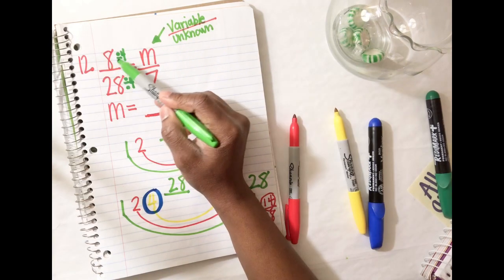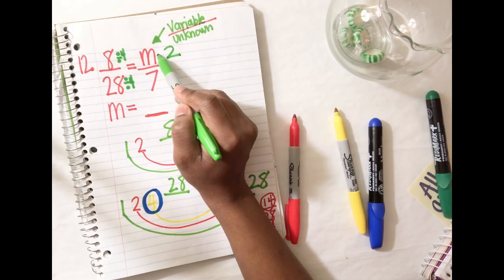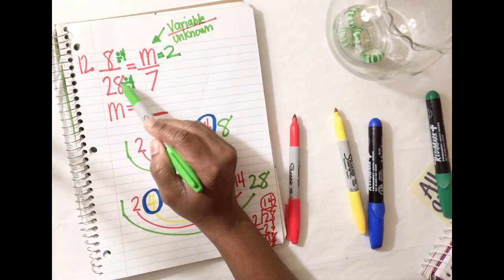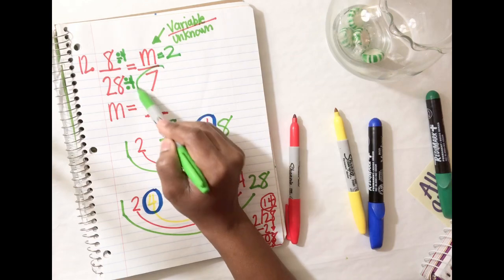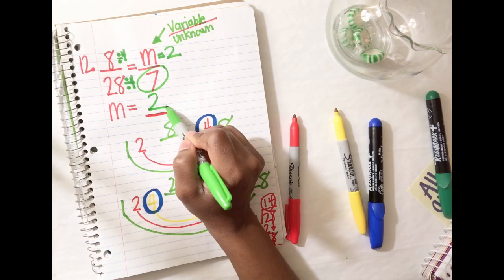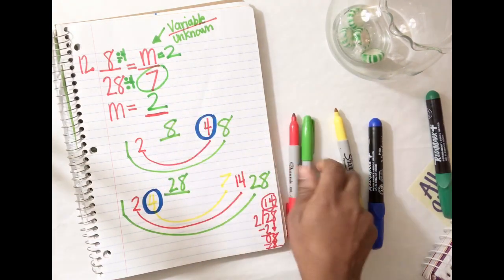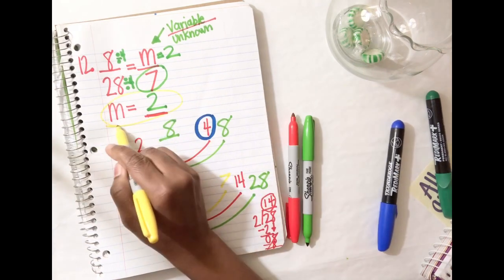What's 8 divided by 4? 2. And again, 28 divided by 4 is 7, which they gave you in the problem. So that means m is equal to 2. Write that on the line. M is equal to 2.